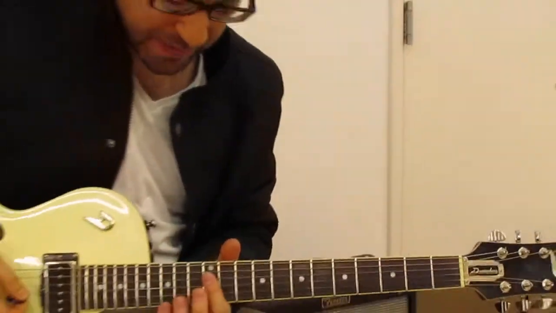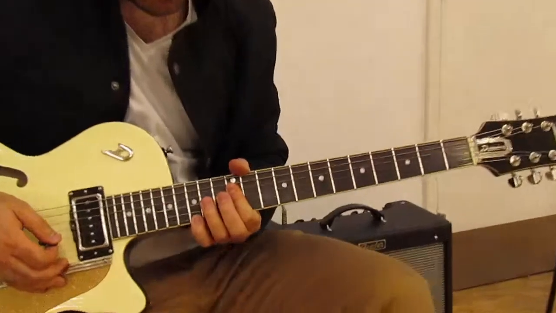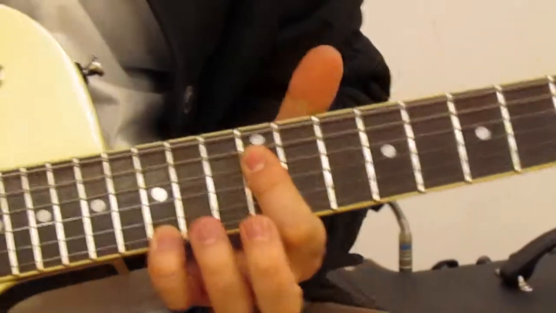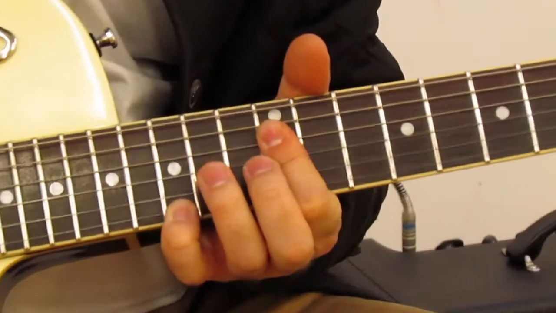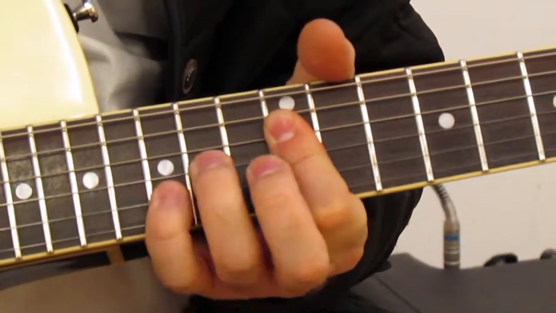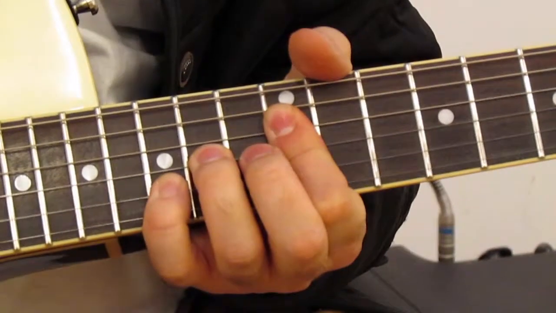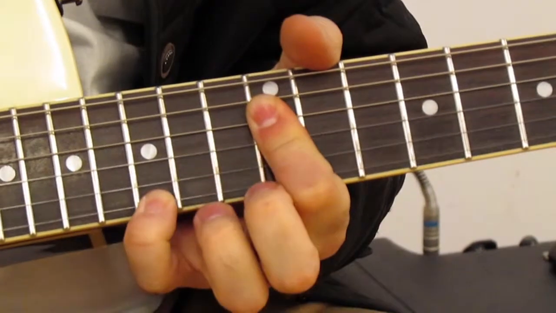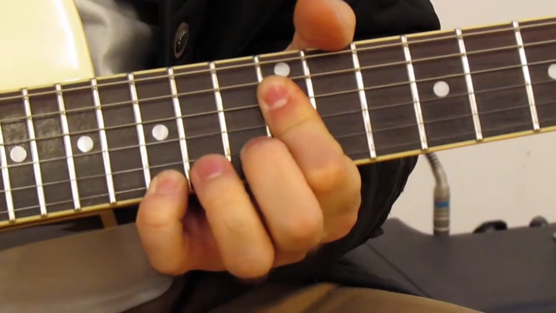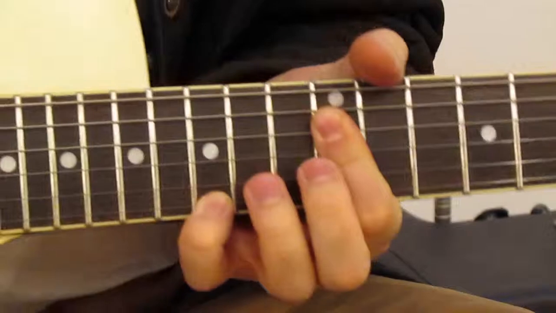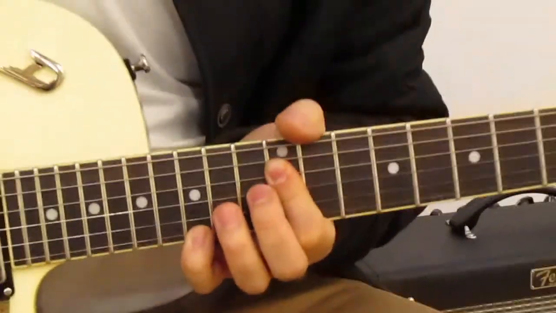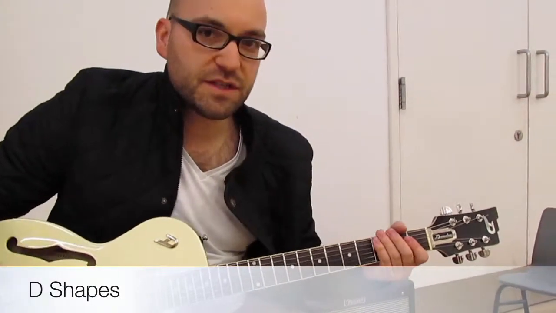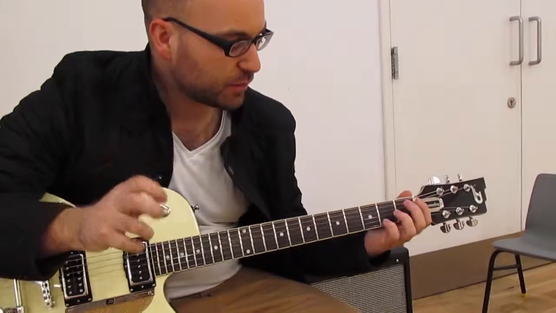We could take that higher up the neck, a whole octave. And let's pop on some delay and reverb and see how it pans out, picking through it. That's some of the G shapes that we've got. Now let's look at some D shapes. We're following the exact same principle.